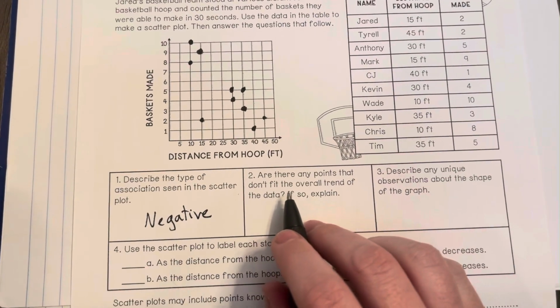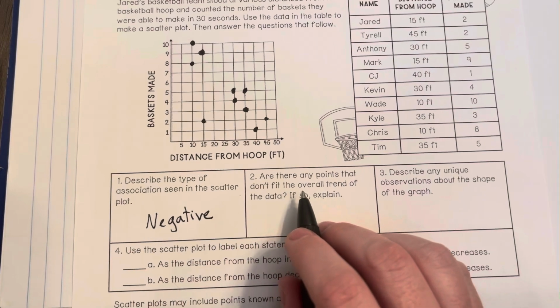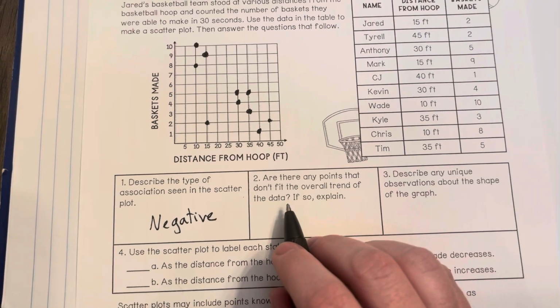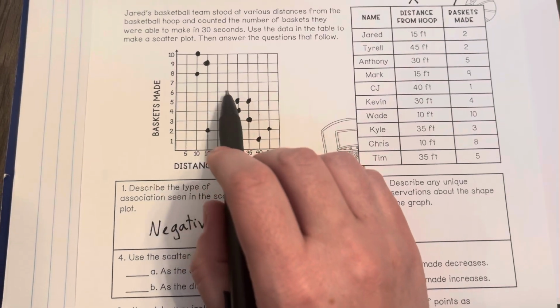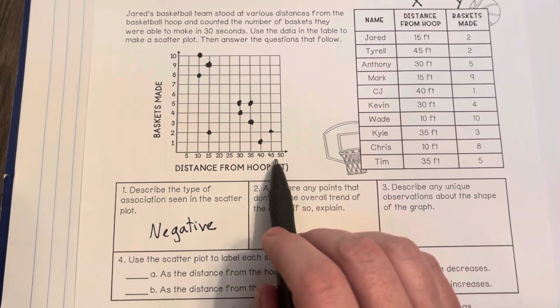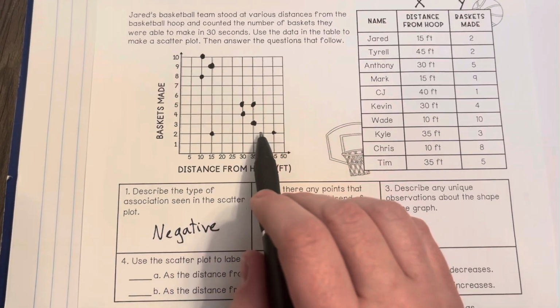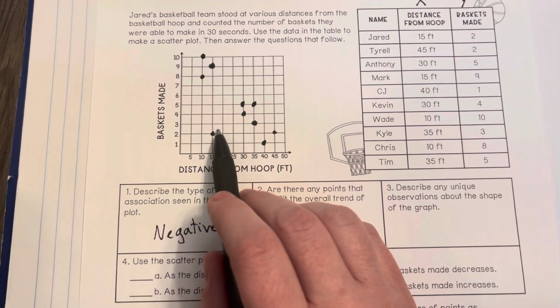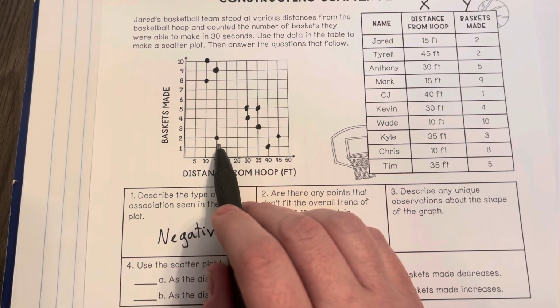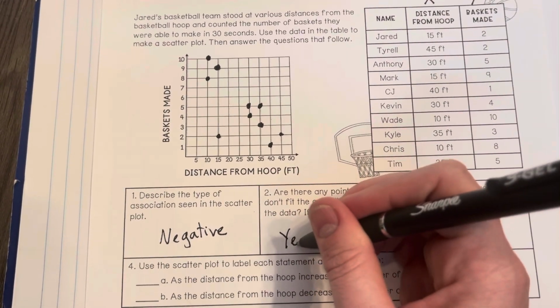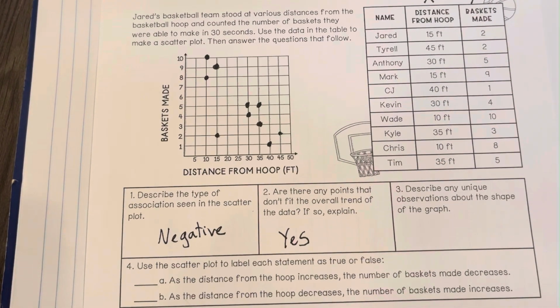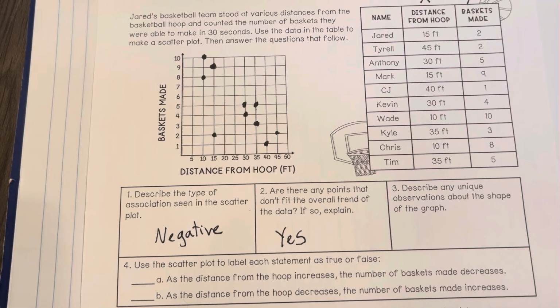Next. Are there any points that don't fit the overall trend of the data? If so, explain. Okay, we've got kind of our line going on right here, but we do have this point that's hanging out over here away from everyone else. So this one seems to not quite fit. So yes, there is a point that doesn't quite fit right there.